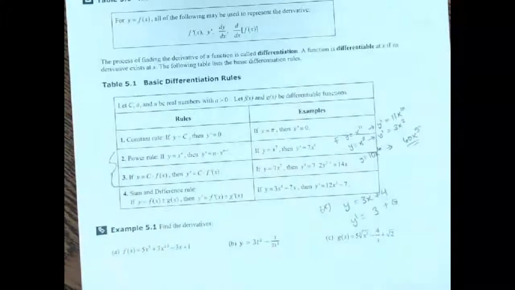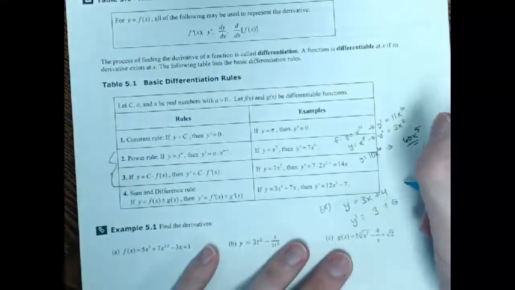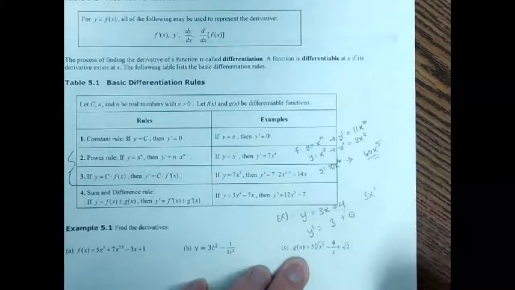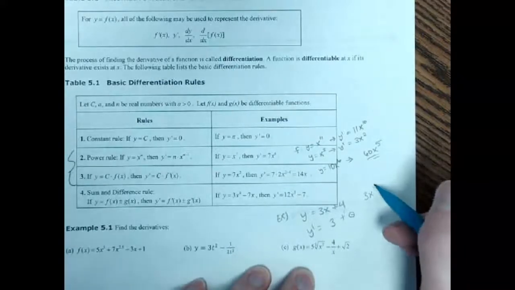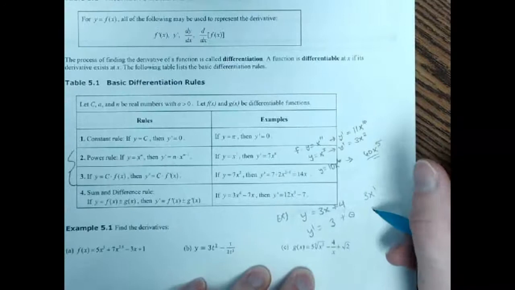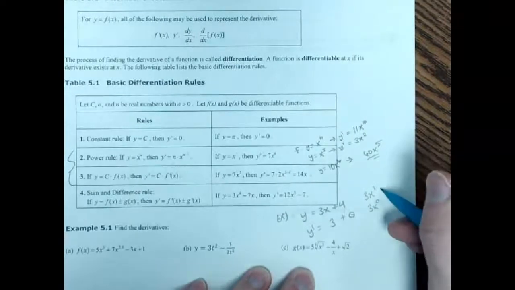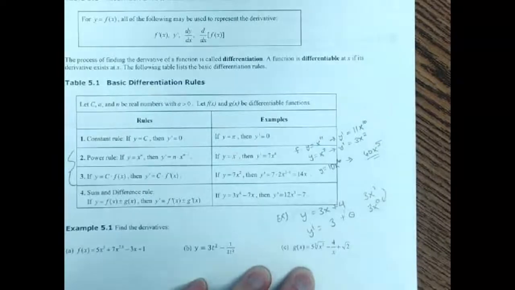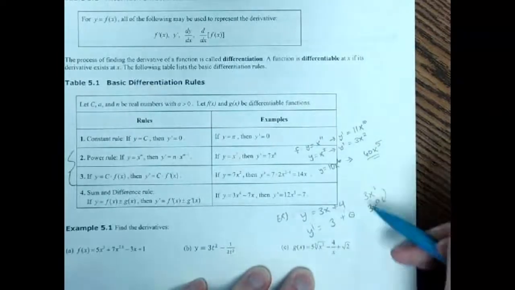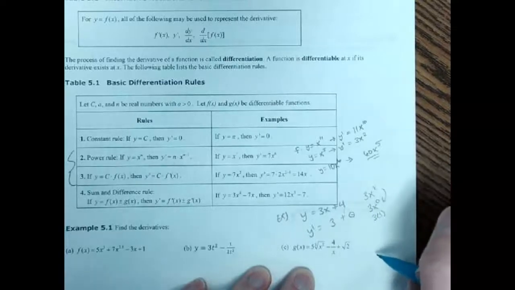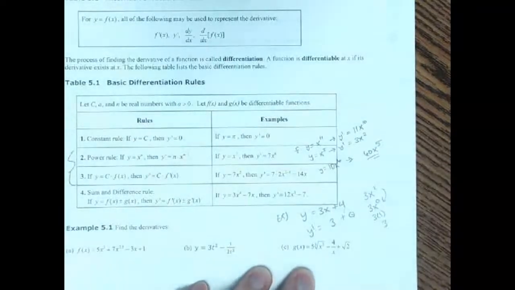Now, you can use the power rule if you want, because for something like 3x, you could rewrite that as 3x to the first. Now, that 1 multiplies to the front, 3 times 1, so that'd be 3. And then 1 minus 1 would be 0. So if you wanted to use the power rule, you could. The 1 multiplies to the front, the exponent decreases, but then 3 and then x to the 0 power, that's just 1. So you just end up with the 3. You really don't need to do that, though.